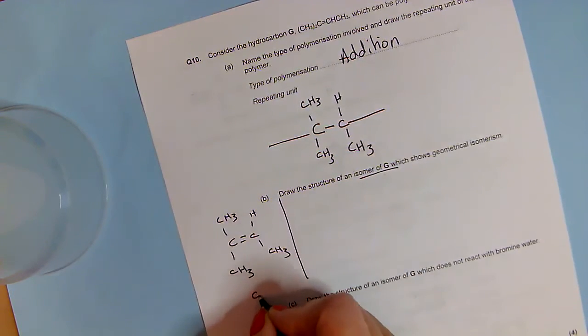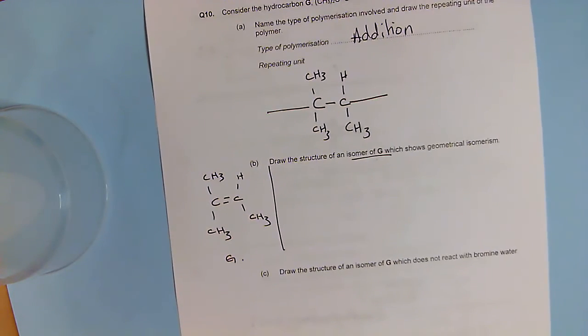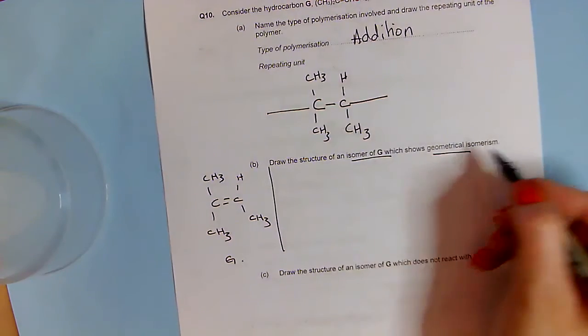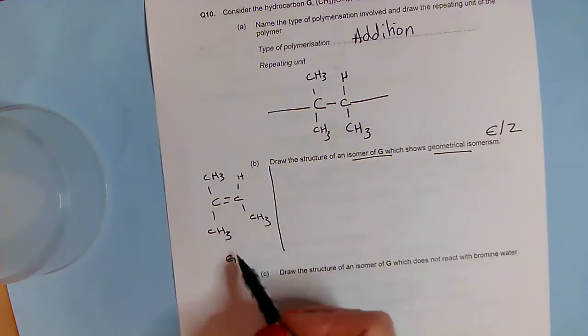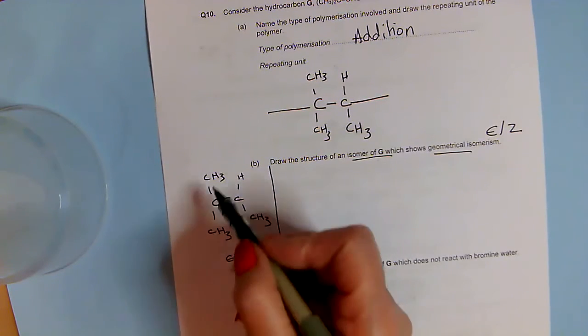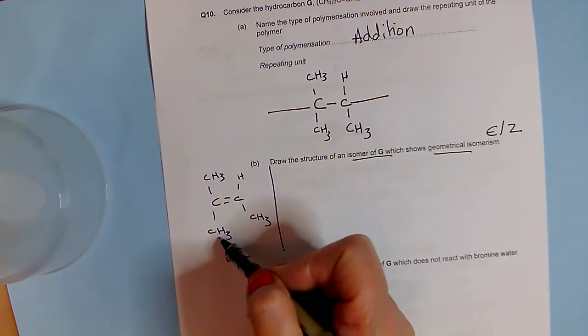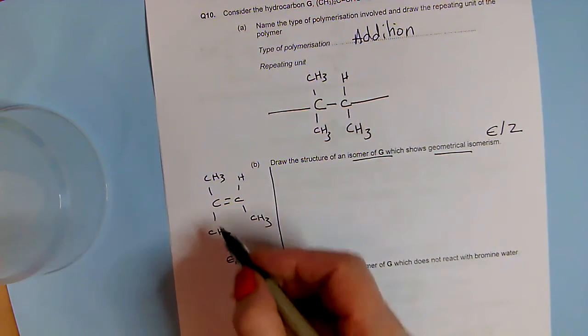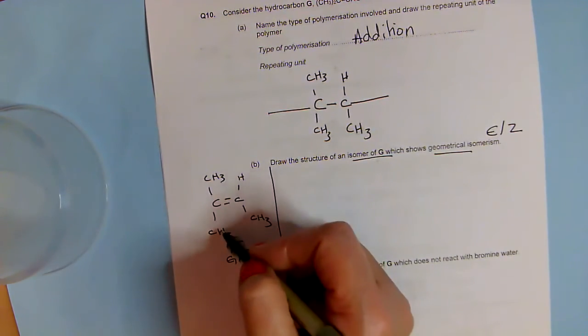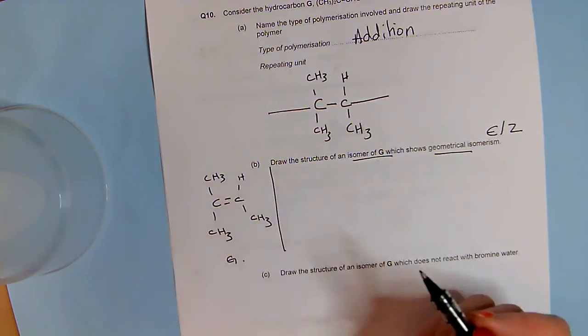Now that's G. That doesn't show geometric isomerism. Geometric isomerism wants EZ, and it wants the isomer of this. Because we've got 2 CH3 groups here, we've got no priority. So what we'd like to do is to try and get a priority group. And the way we can do that is we don't want 2 CH3s, we want 2 very different groups here.